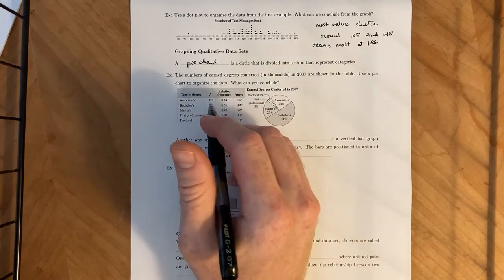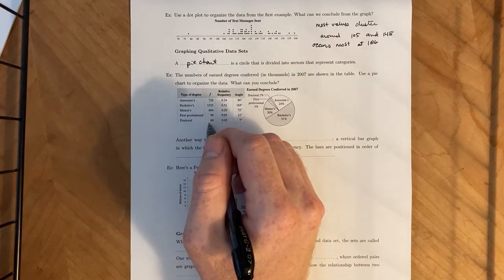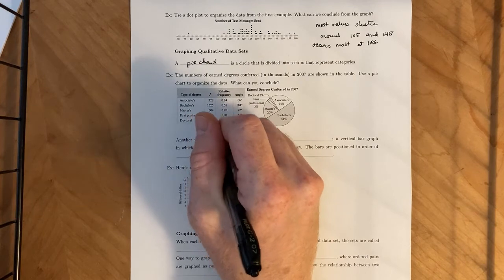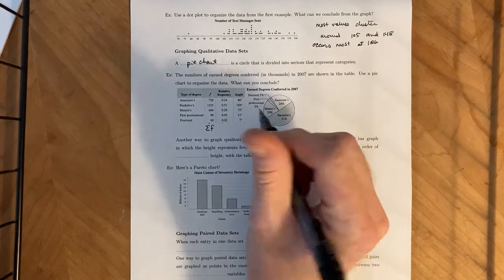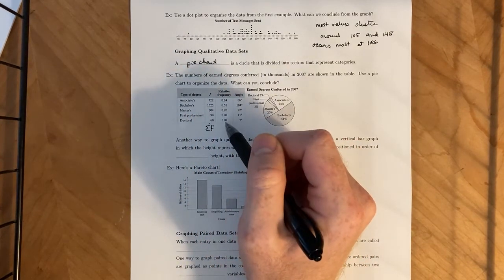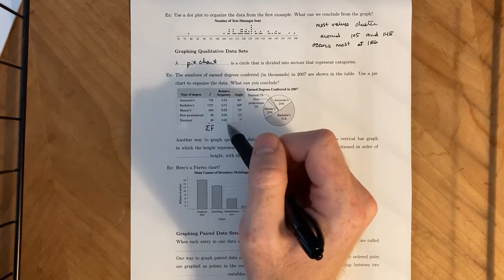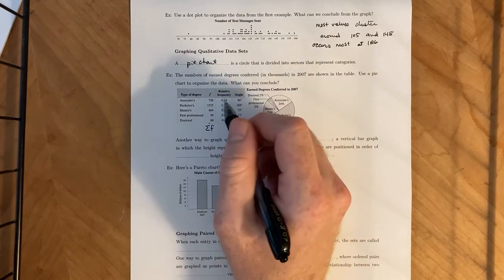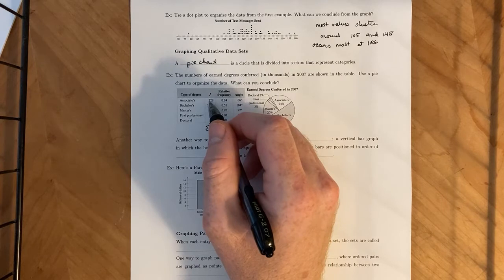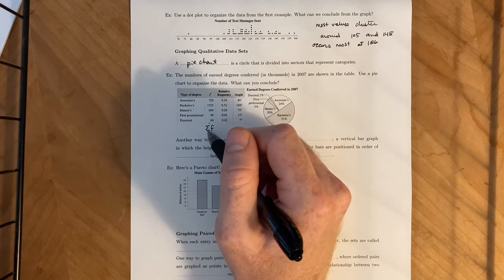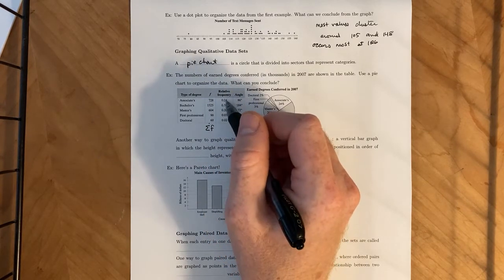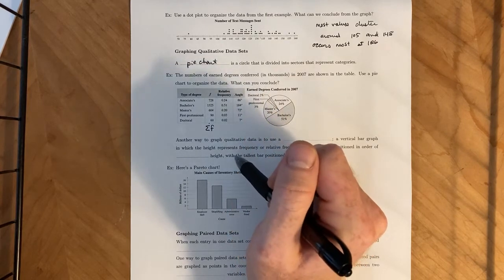Right, you're going to add these all up to get a number. Let's call that sigma f. Then we need to find the relative frequency of each one of these. So for instance, this one is going to be 728 divided by sigma f, and that gives us 0.24 to get our relative frequency.